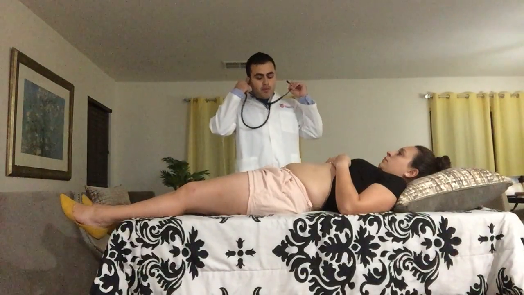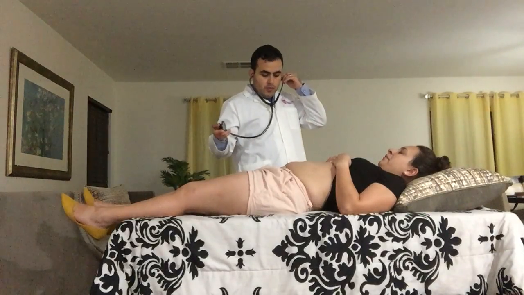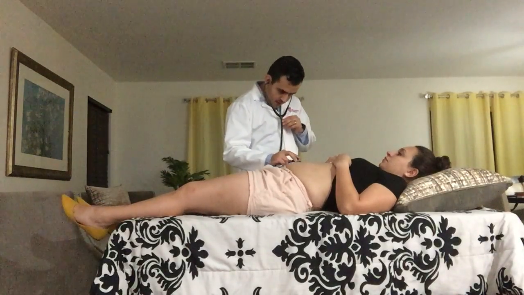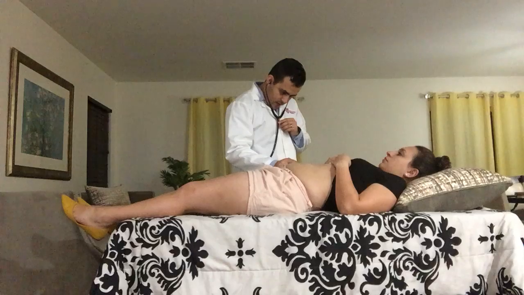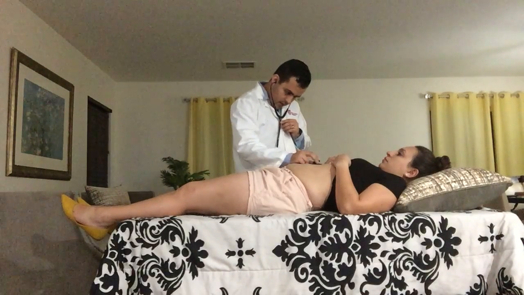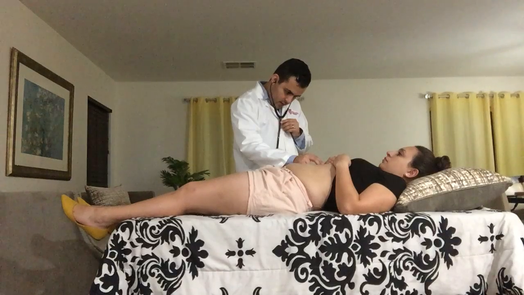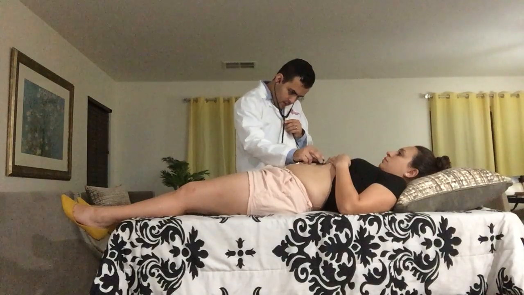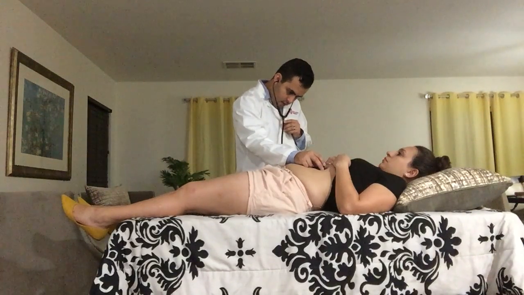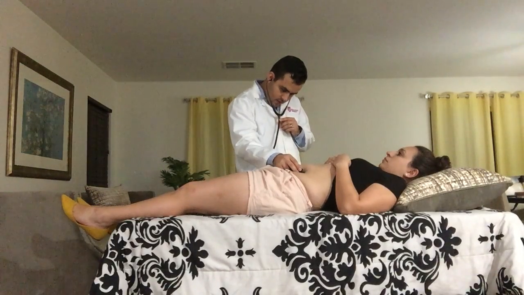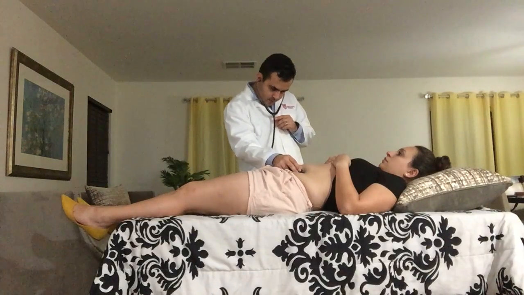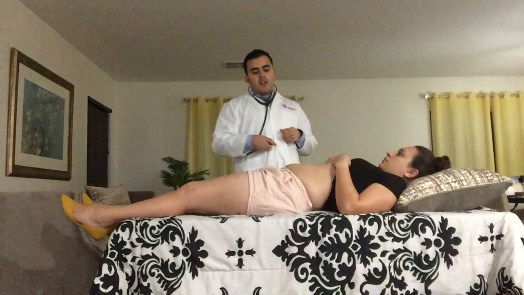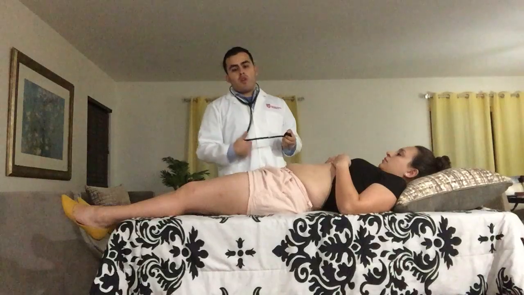So now I'm going to be listening for the bowel sounds. So the patient has active bowel sounds on 4 abdominal quadrants.